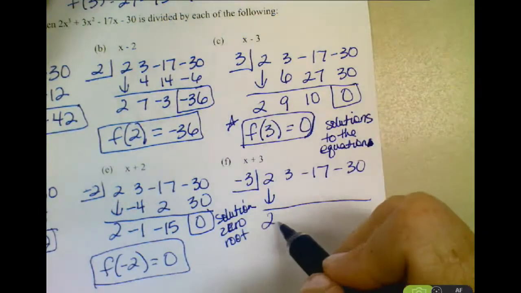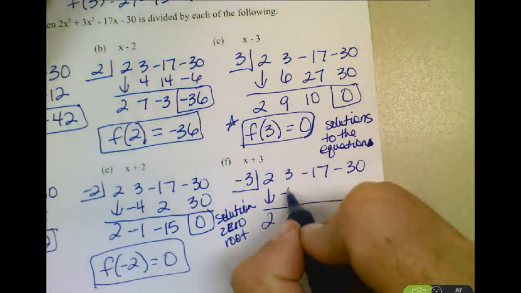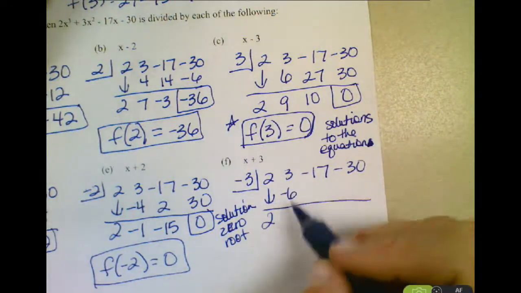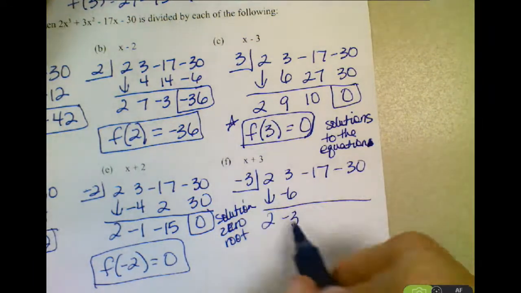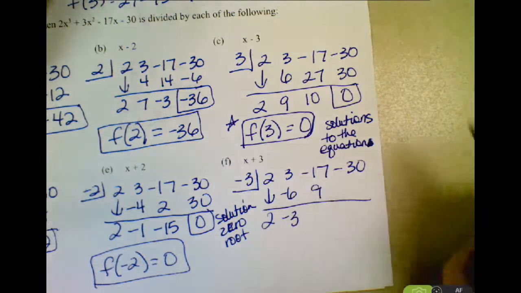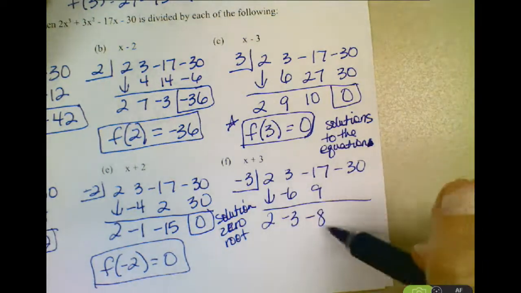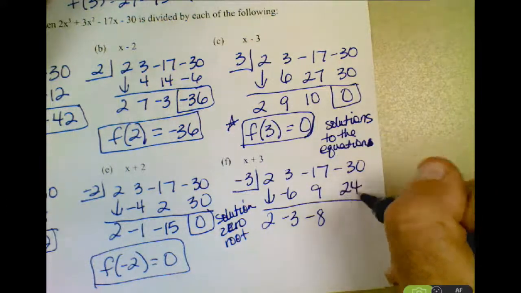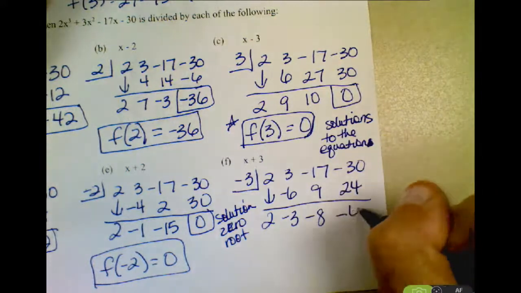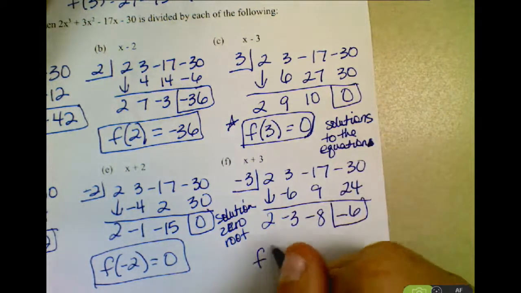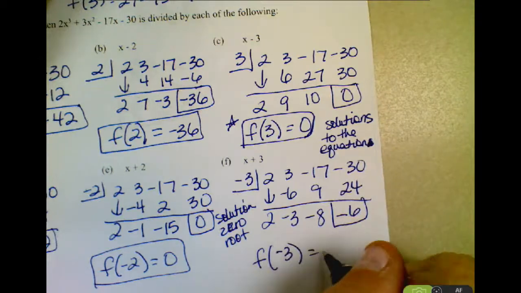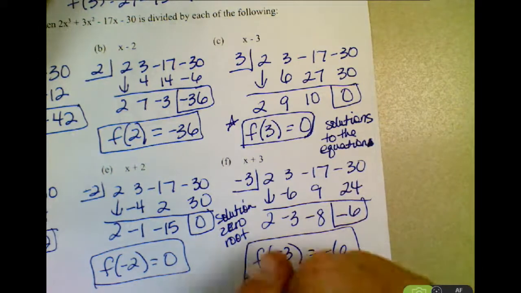Last one. 2 times negative 3 is negative 6. 3 plus negative 6 is negative 3. Negative 3 times negative 3 is 9. Negative 17 plus 9 is negative 8. Negative 3 times negative 8 is 24. Negative 30 plus 24 is negative 6. For this function, when x is negative 3, you have a resulting answer of negative 6.